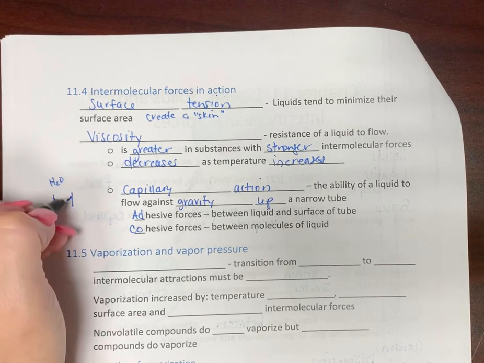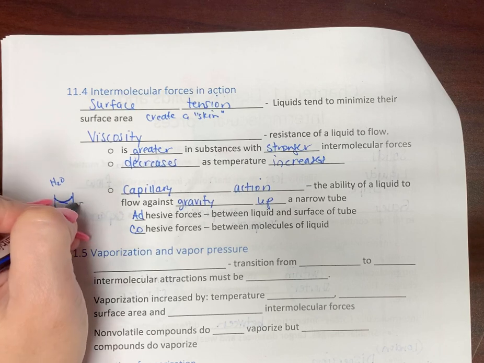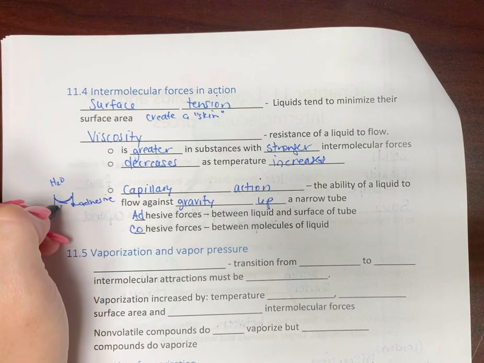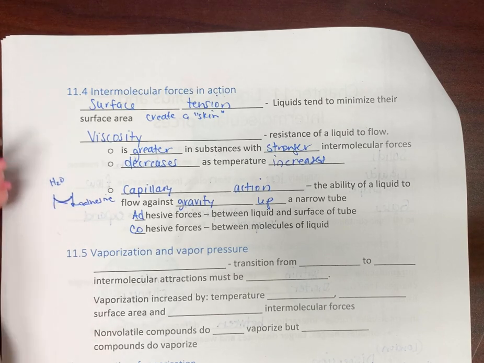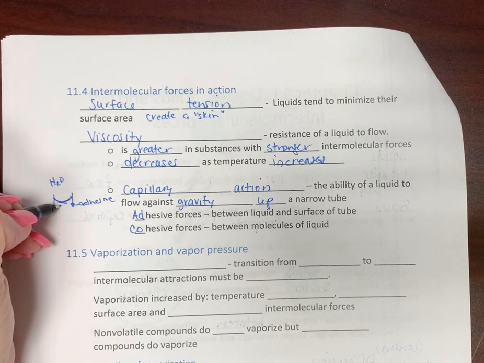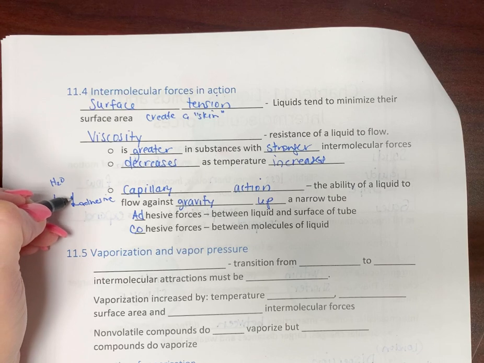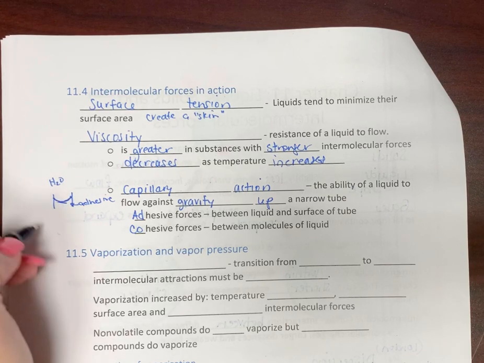Here, this is adhesive forces, and then within the tube, these are cohesive forces. In the case of water, the adhesive forces are greater than the cohesive forces, because even where the water stops, it keeps climbing on up the tube.